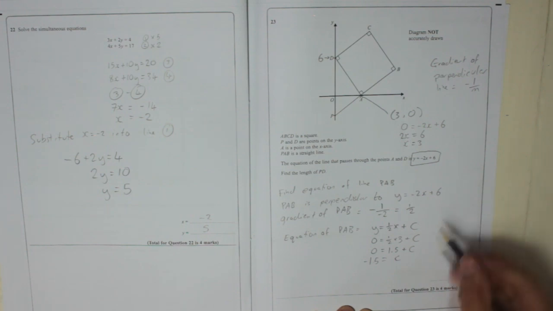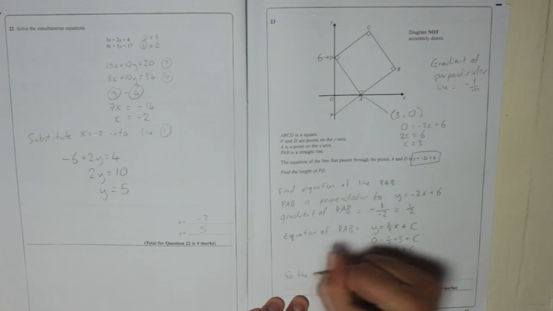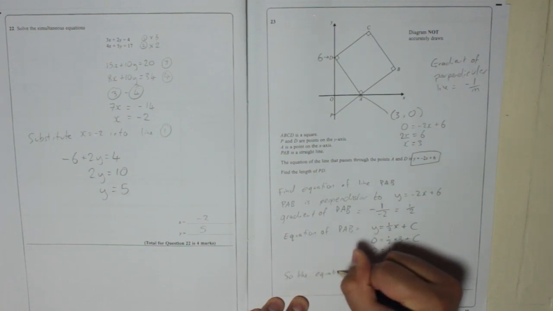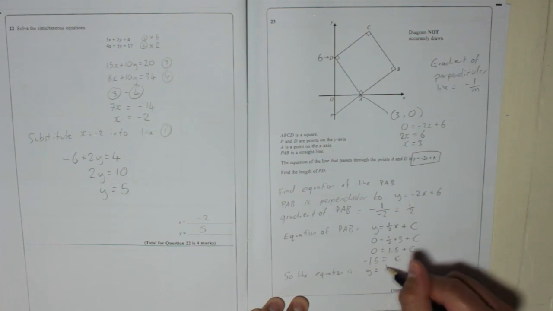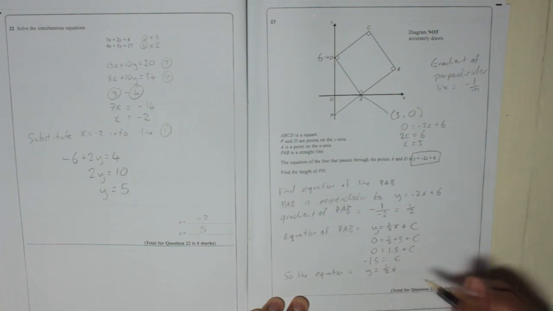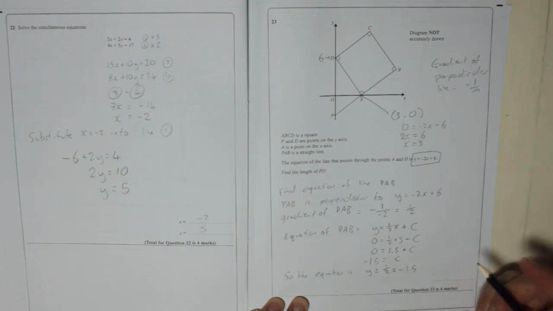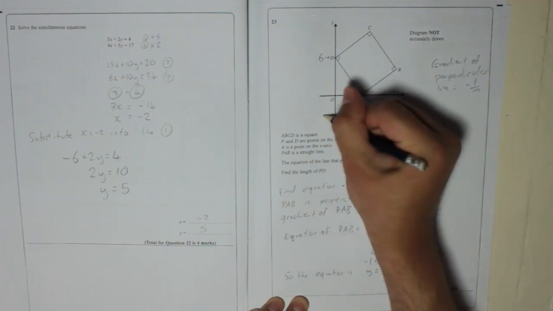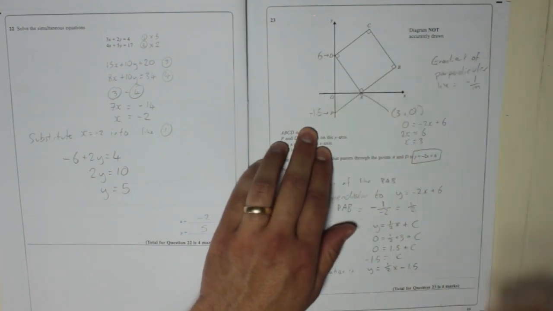So the equation of PAB is y equals half x minus 1.5, which means here that is at minus 1.5.